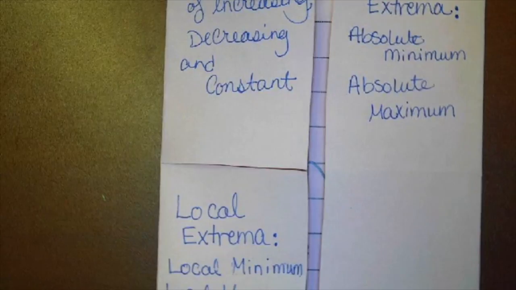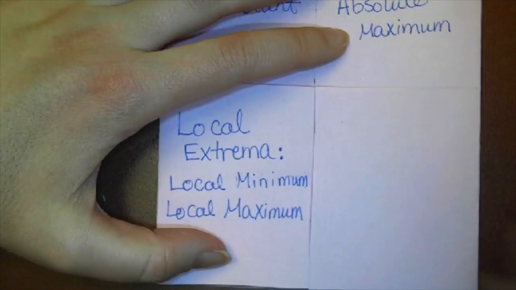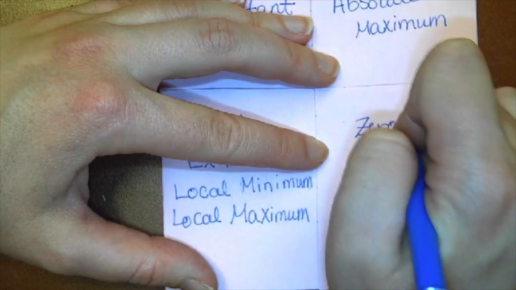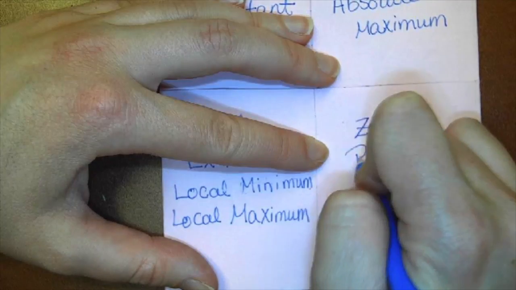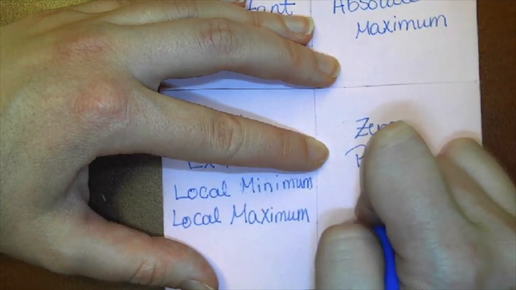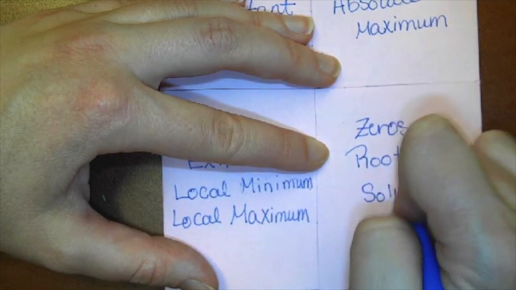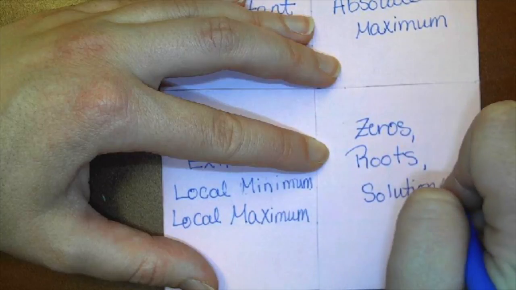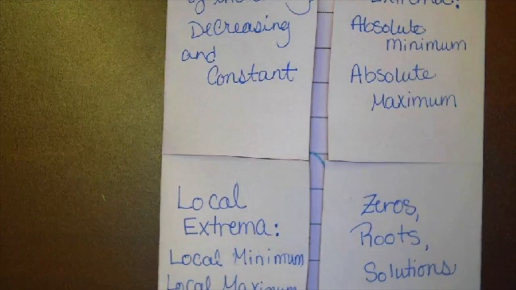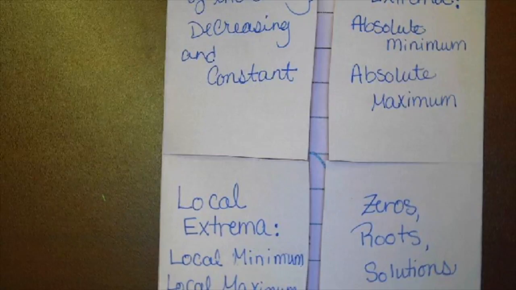And the last little thing here, we're going to write zeros, roots, and solutions. The first little window here, that's going to be the one that has the most writing in it. So intervals of increasing, decreasing, and constant.